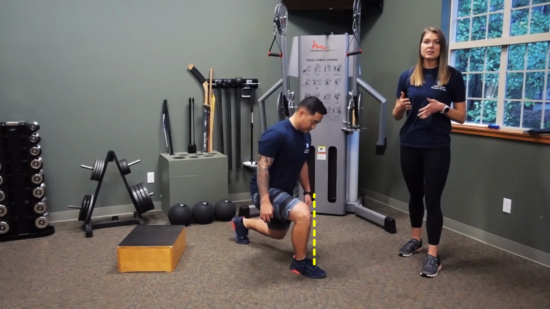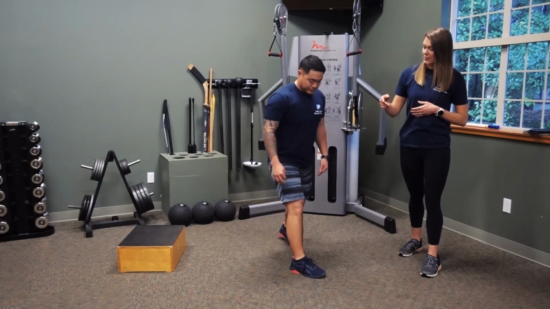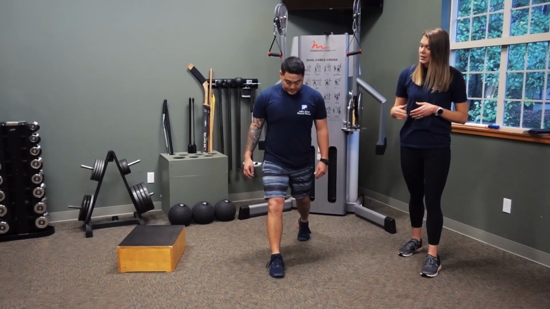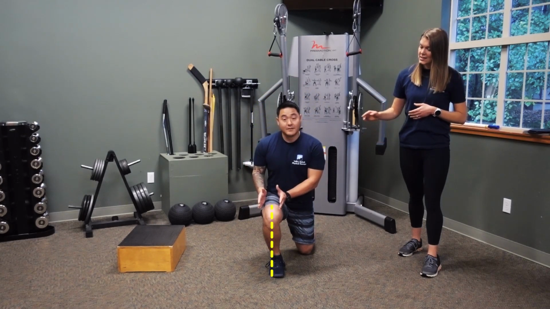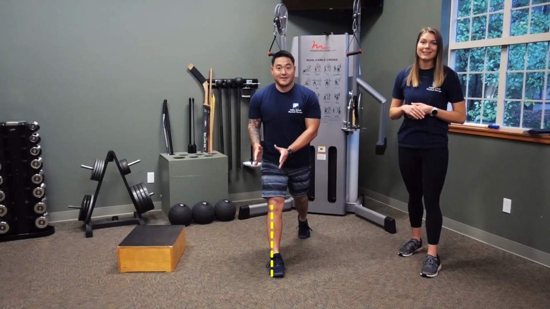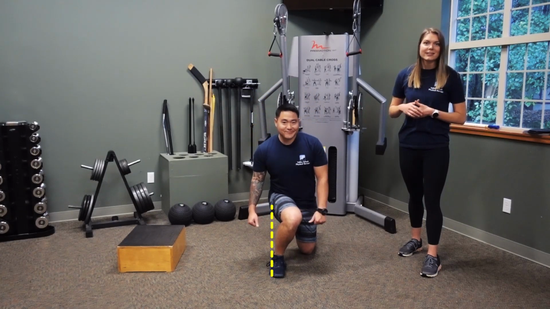Another thing you wanna consider is how is the knee tracking? So from another angle here, there we go. As you come down, you wanna make sure that your ankle, your knee, and your hip are all staying in line and that that knee is not ducking inward like that.